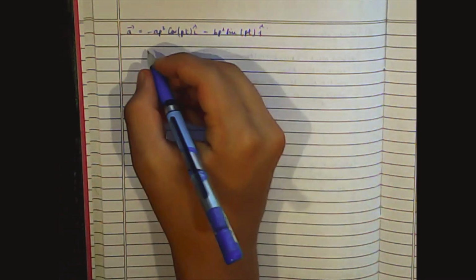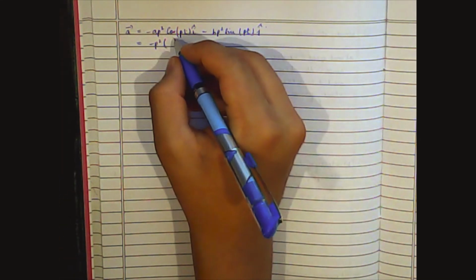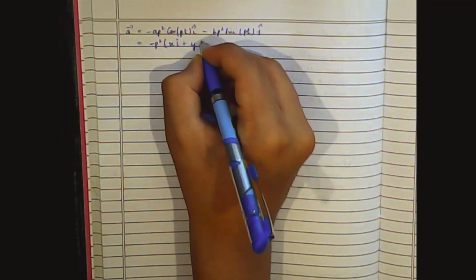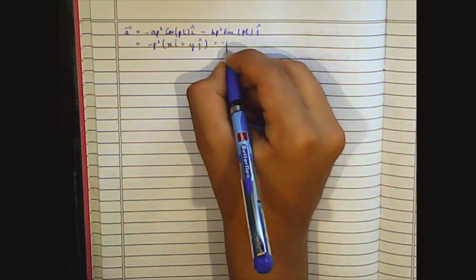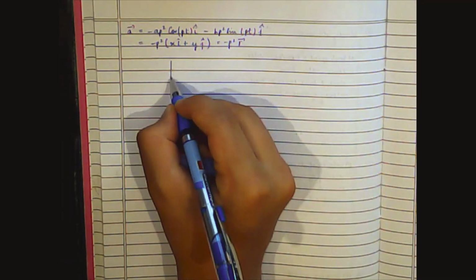Okay, so this means now we can take minus p square common here, right? Minus p square, and we get a cos pt, which is basically our x, right? So there'll be xi plus yj, right? Now xi plus yj is basically r vector, the displacement vector, right?